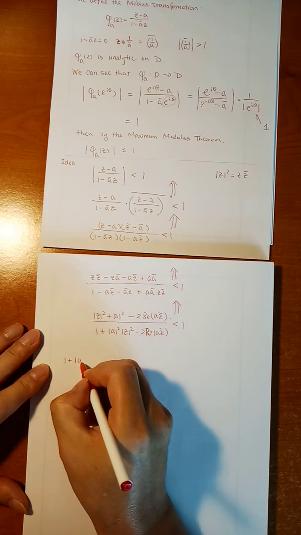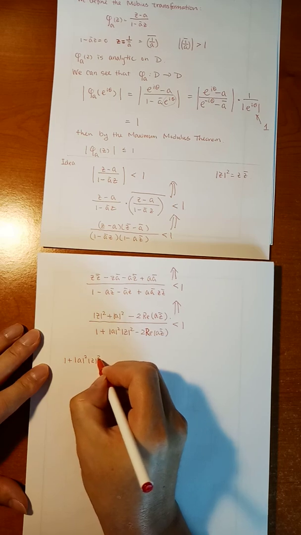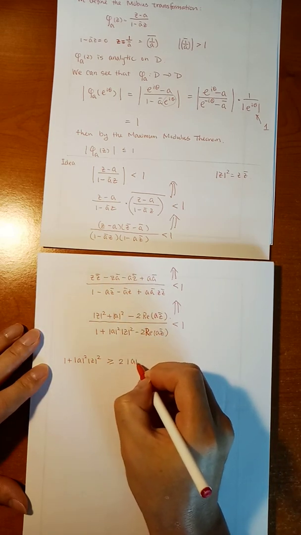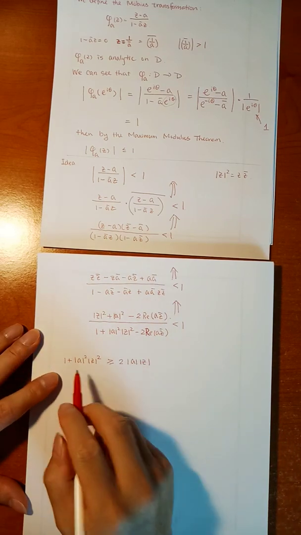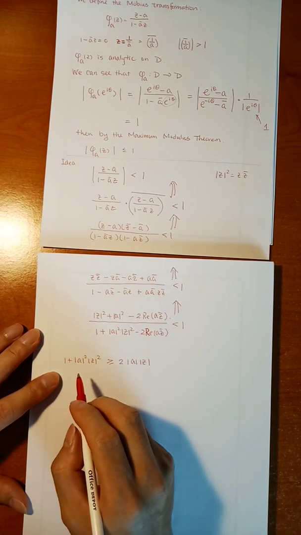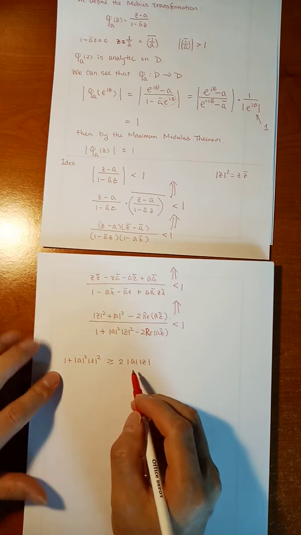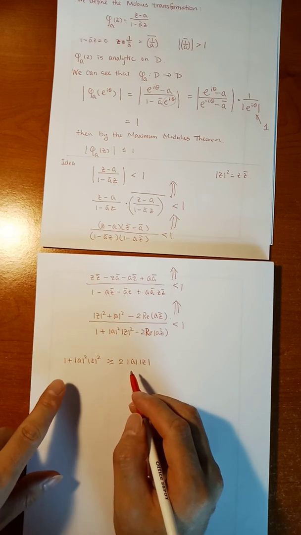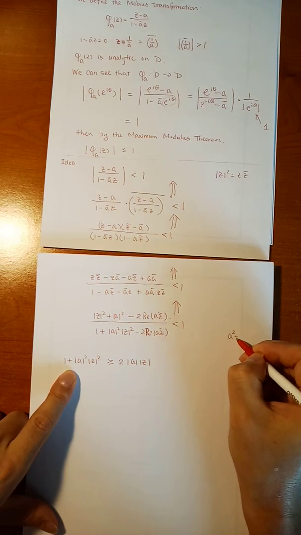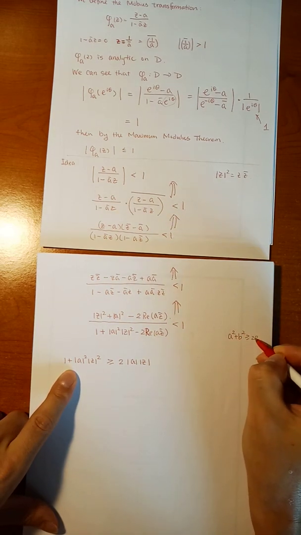It's the Cauchy inequality, no Riemann. Cauchy inequality: a squared plus b squared is greater than or equal to 2ab.